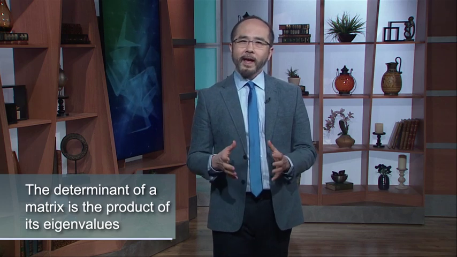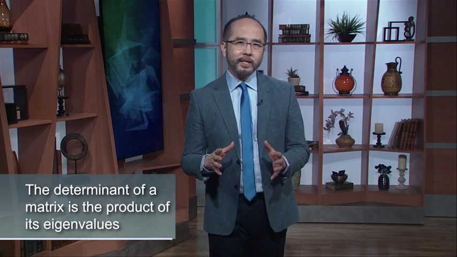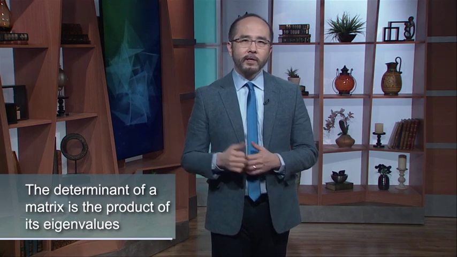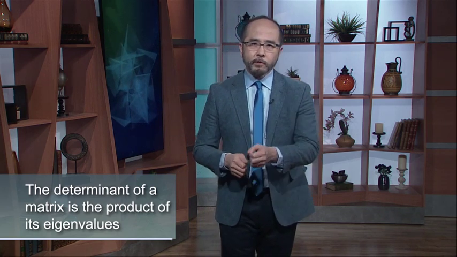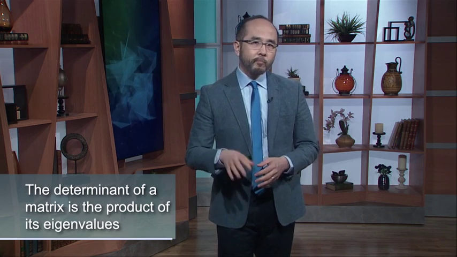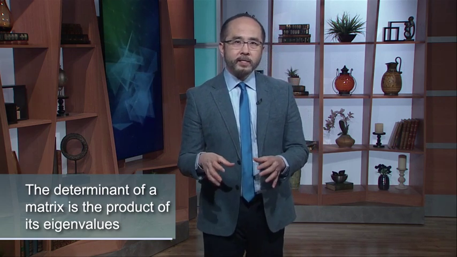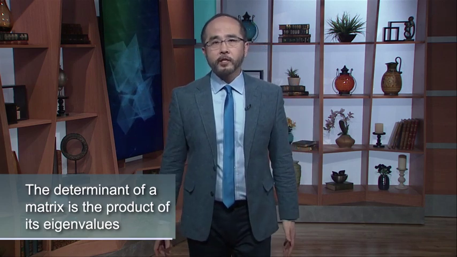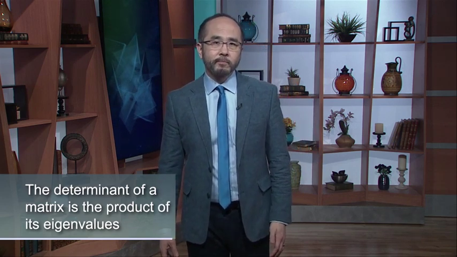This is an important fact that also makes intuitive sense if you recall that the eigenvalues are the expansion factors under multiplication by A in certain special directions. But the determinant is a kind of overall expansion factor. It's how much the volume expands under multiplication by A. So let's see whether this is true in an example we explored last time.